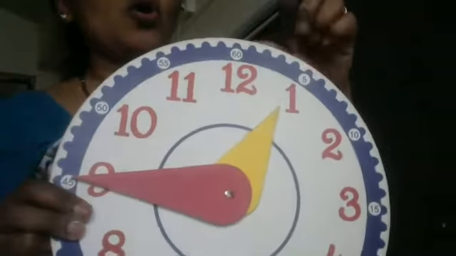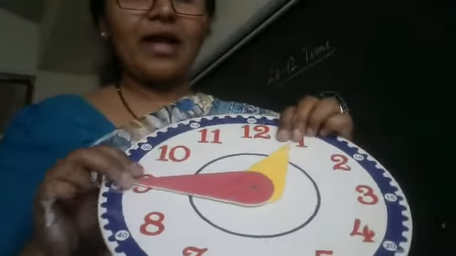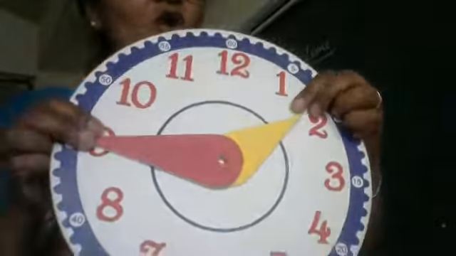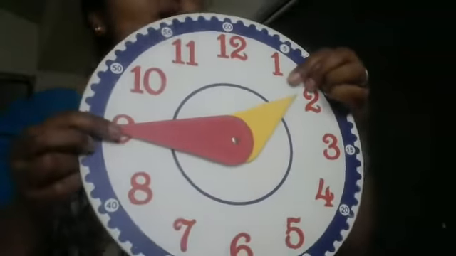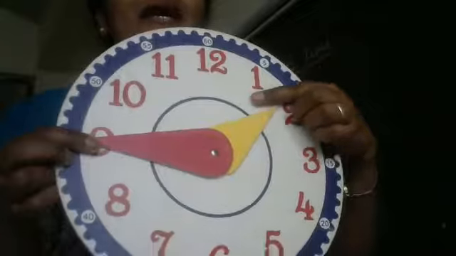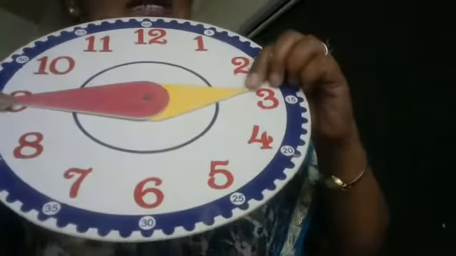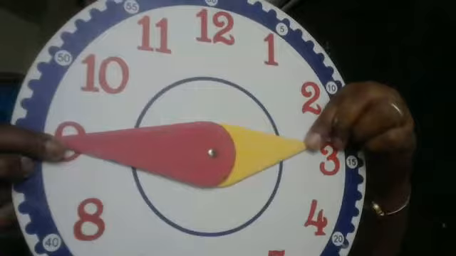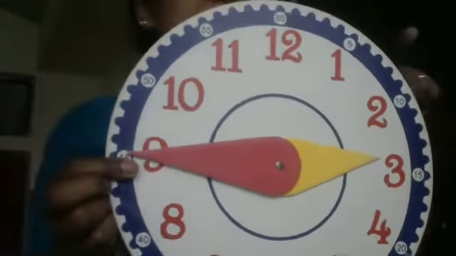Now quarter to 1. Again same. Quarter to 2, because we are going to the next hour. Then after 2, the hour hand will come near 3 and the minute hand at 9: quarter to 3.